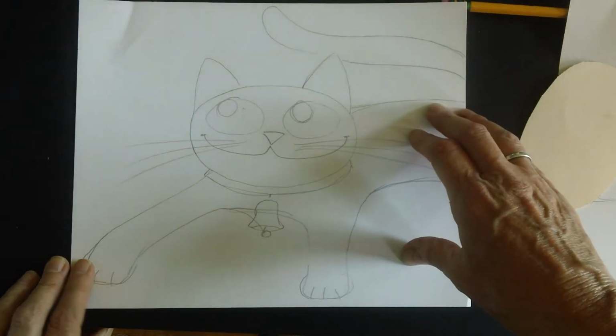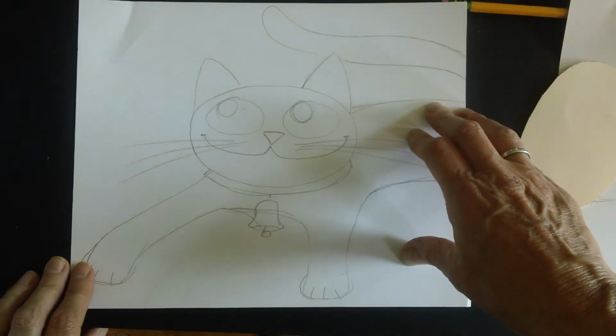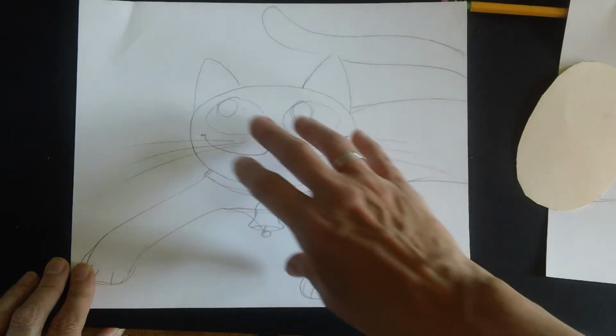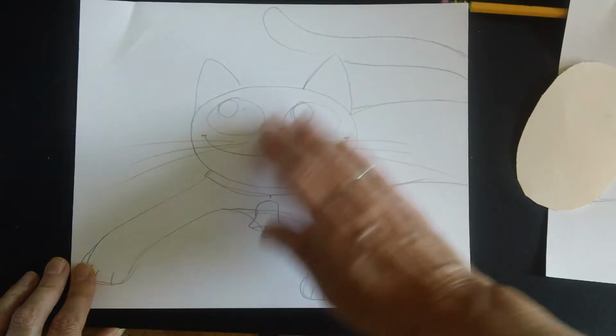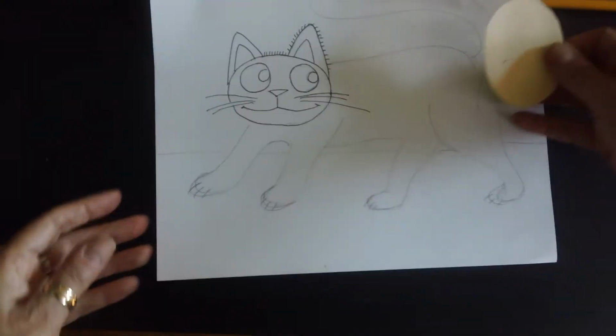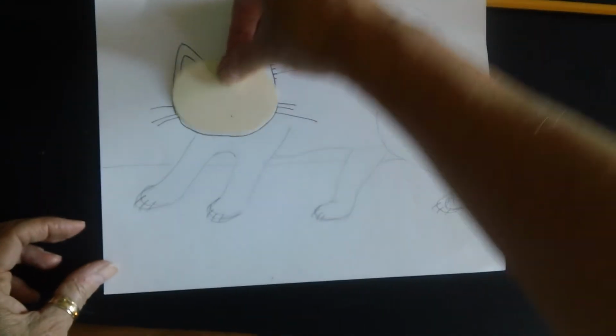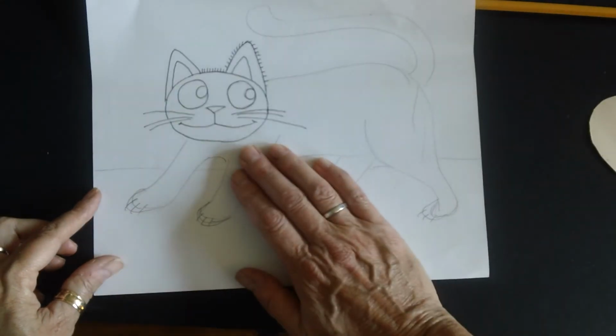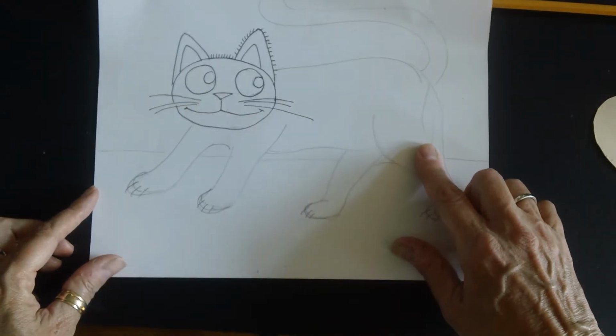The cat is the most important part of your picture, so that should be the biggest, and when it's right in the middle of the page, we call it the focal point. And I've also given you the smaller tracer, and you can see I used the smaller tracer for this cat, and this tracer was so small I could fit the whole body in.